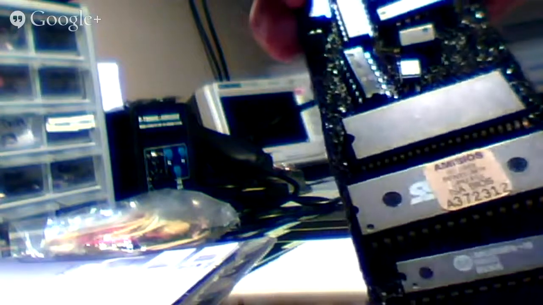Speaking of integrated circuits, here's some of these. I'm not sure what these are. I know what this is. This is static RAM at the bottom. This was probably in some sort of retro computer.